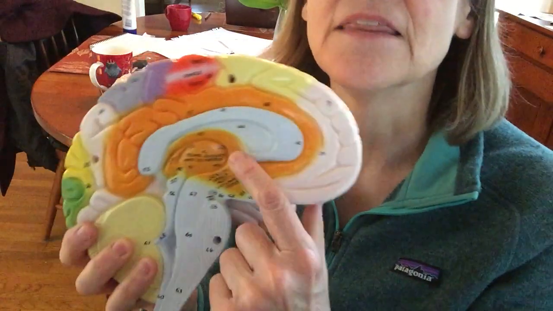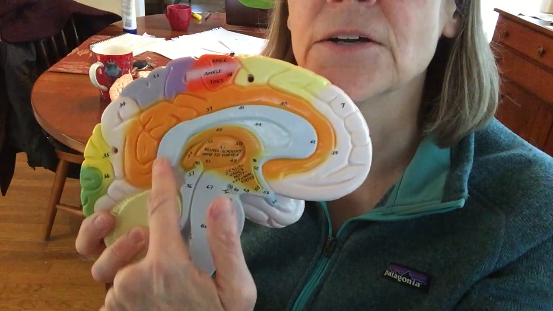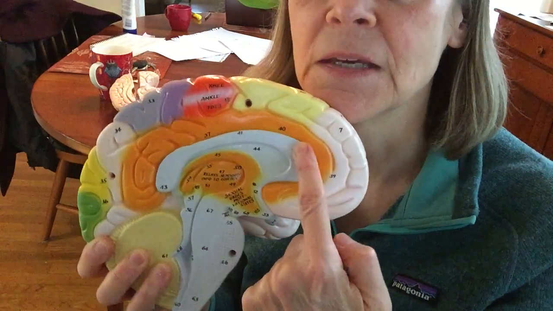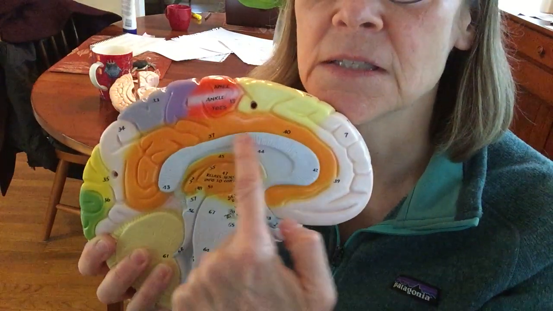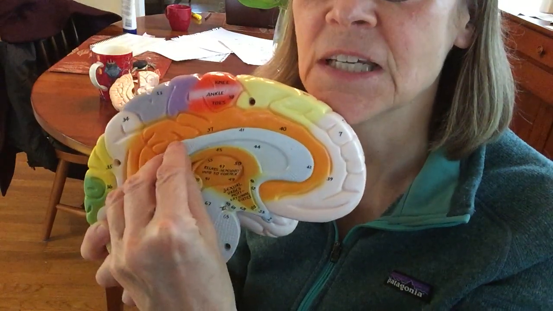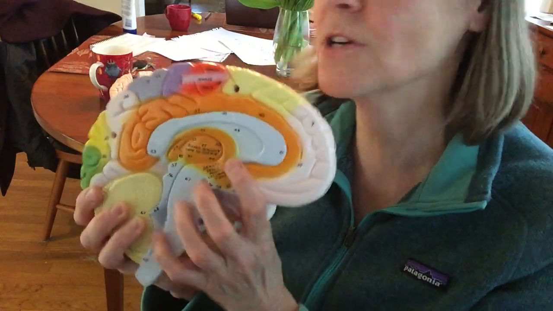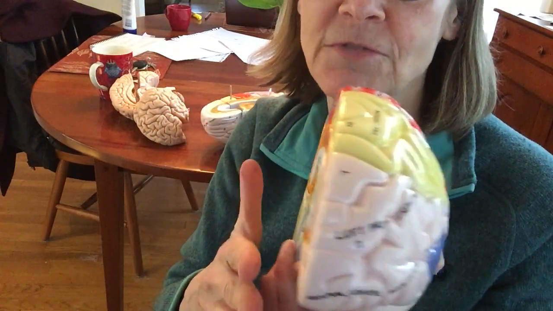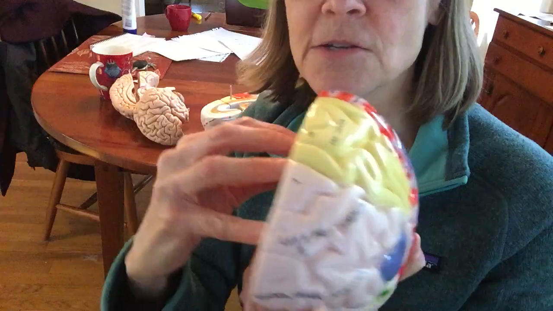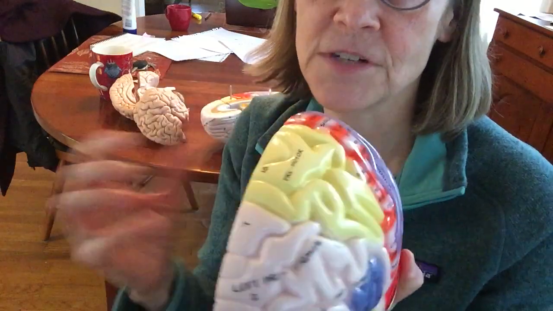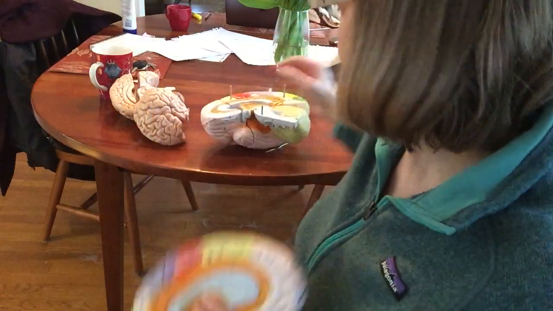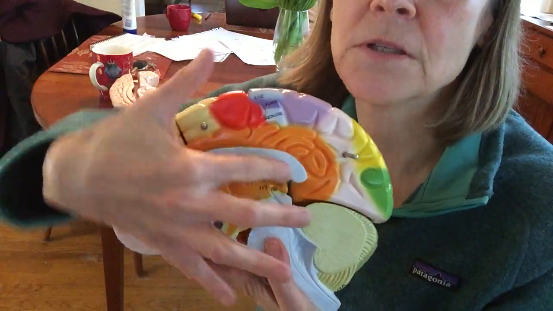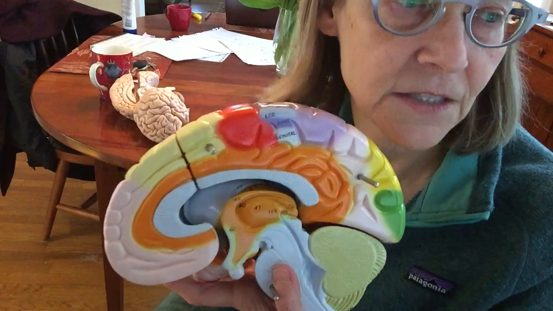Then this right here, you're going to hear this term again and again. This is called the corpus callosum. This looks like a structure here, but it's actually fibers running this way, like we've cut them in half. These are the fibers that connect the left and right hemispheres together, the corpus callosum. Here you can see it a little better. This is the corpus callosum right here, connecting the two.